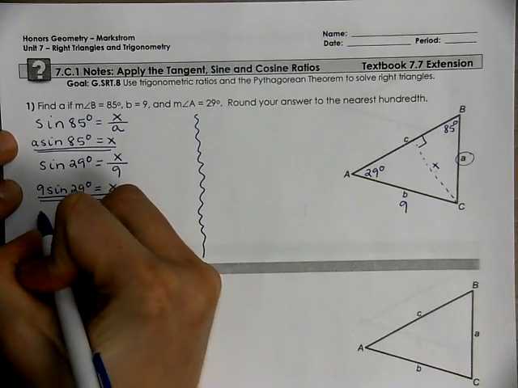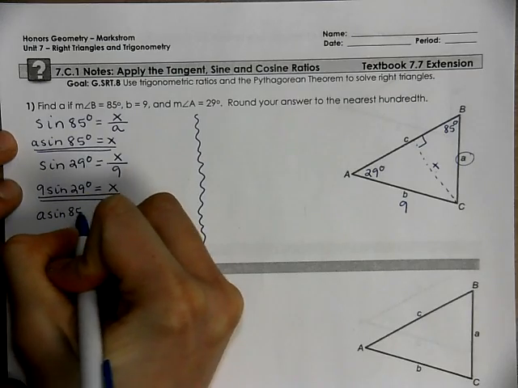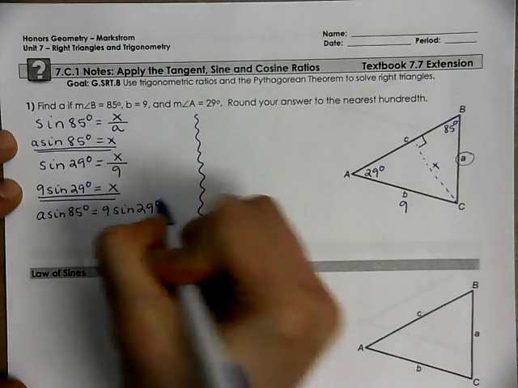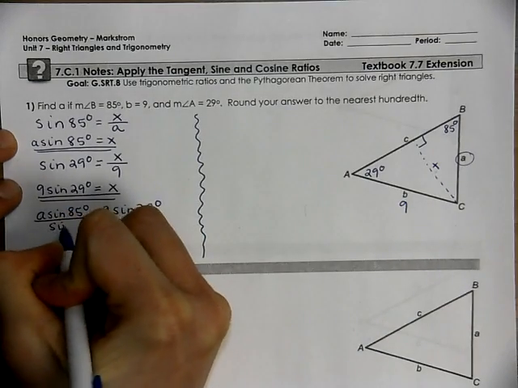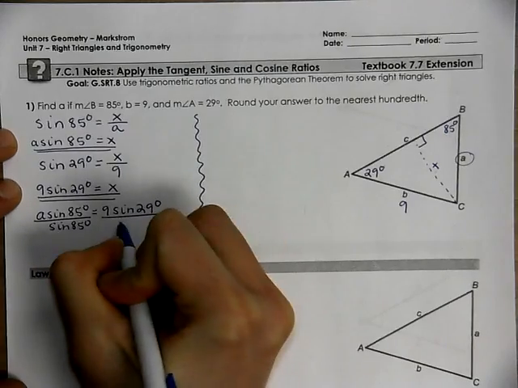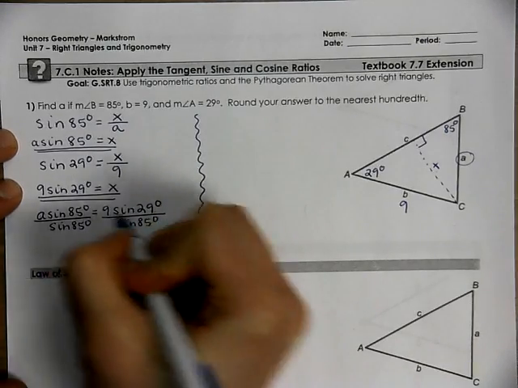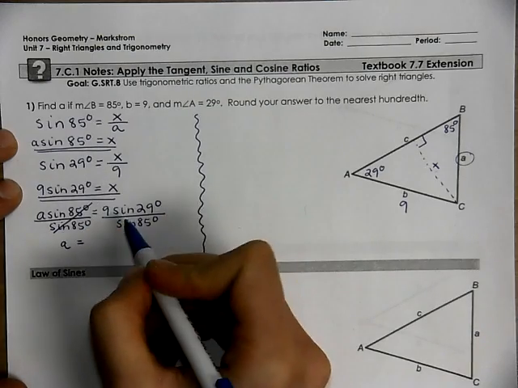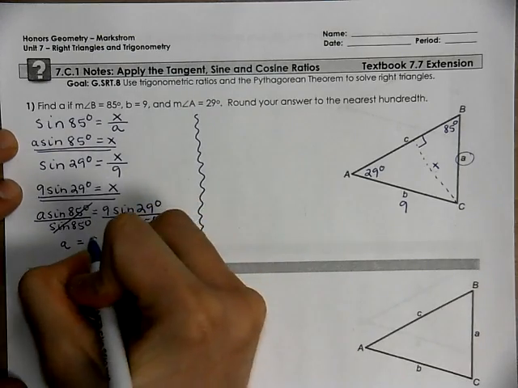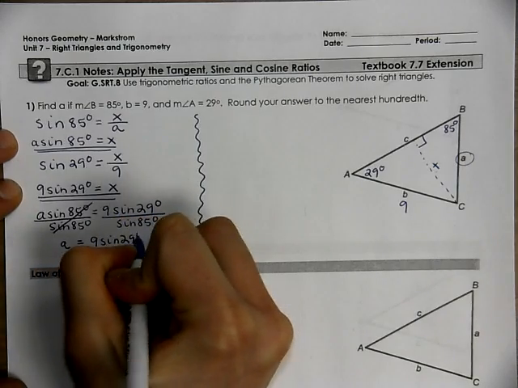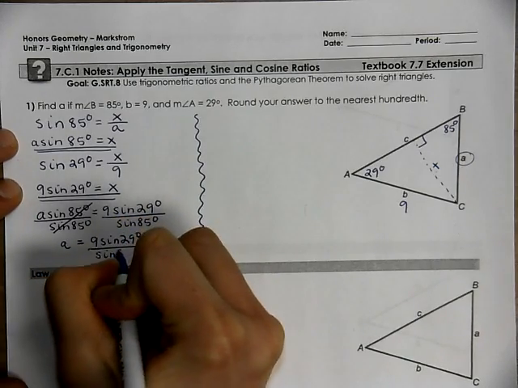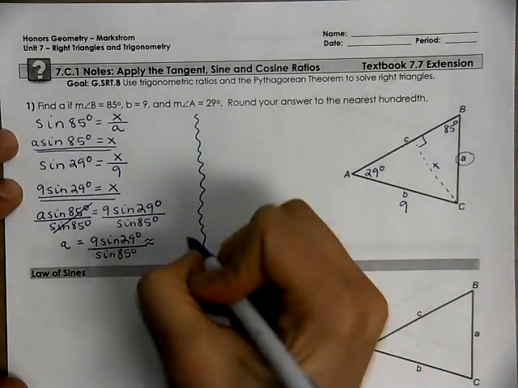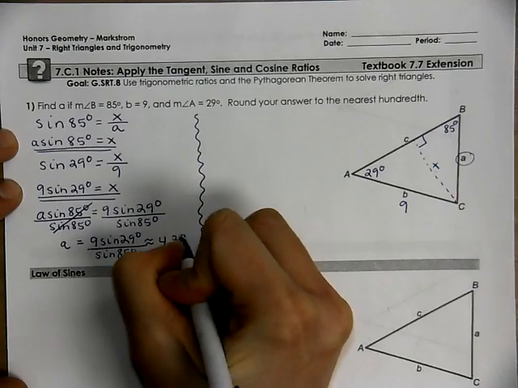When I do that, I get that A sine of 85 degrees is equal to 9 sine of 29 degrees. Divide both sides by sine of 85 degrees. That divides to be 1, so I'm left with A is equal to 9 sine of 29 degrees divided by sine of 85 degrees, which is approximately 4.38.